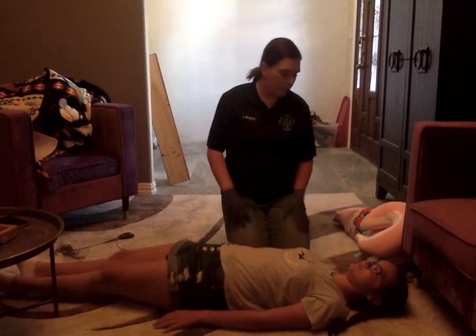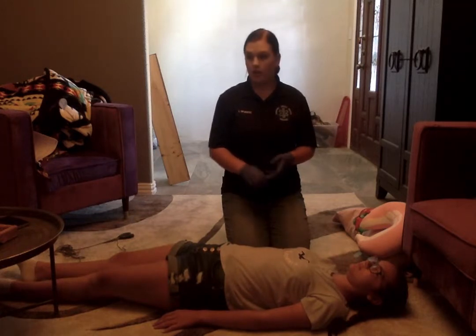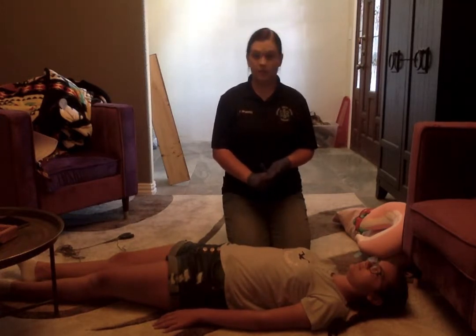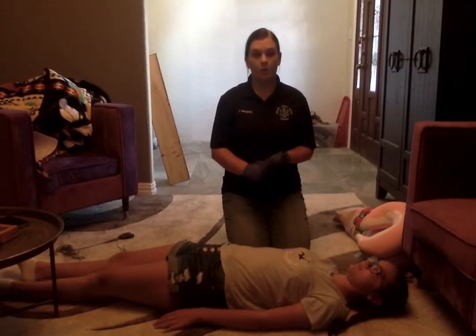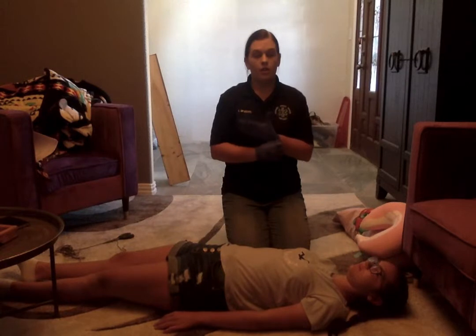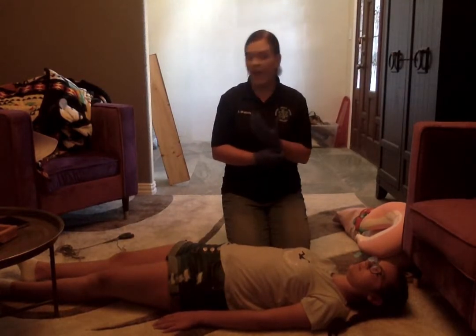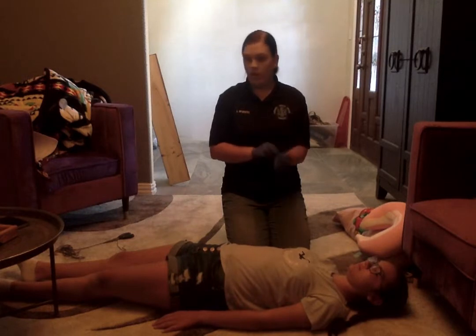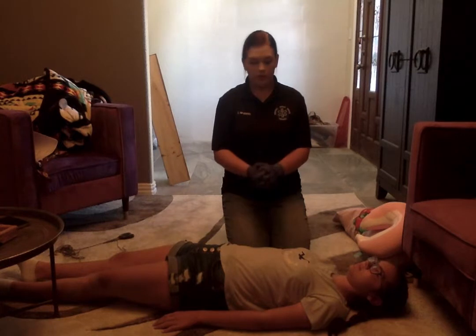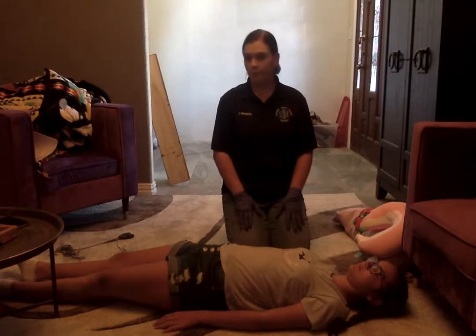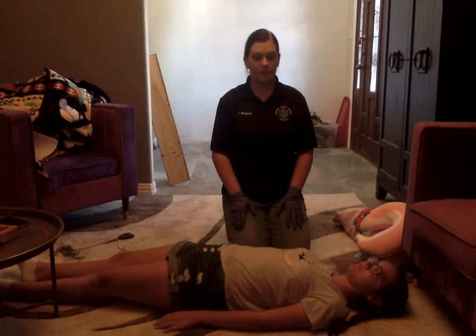Then I perform SAMPLE. I have her signs and symptoms. She just has leg pain. Then I ask for her allergies. She has none. Then I ask for her medications. She is taking over-the-counter ibuprofen and over-the-counter children's vitamins. Her past pertinent medical history, she has none. And her last menstrual cycle was 1 week ago. Her last meal was 30 minutes prior to my arrival. And the events leading up to this, she was walking down the stairs and slipped on the last step and fell.